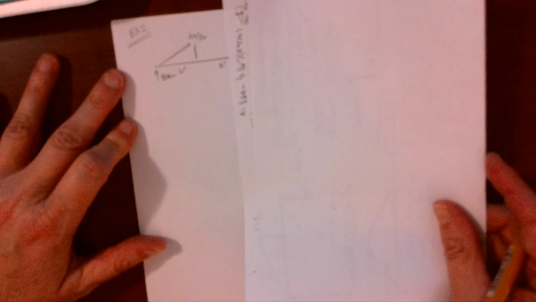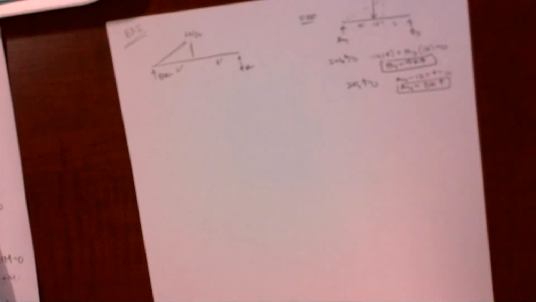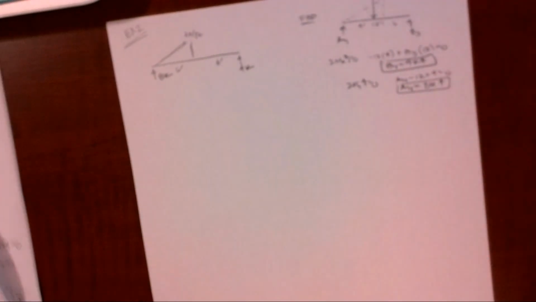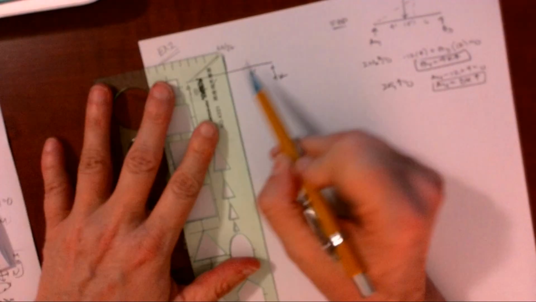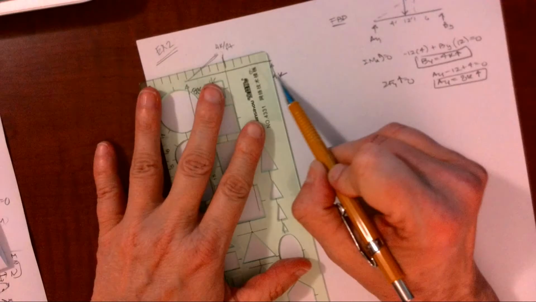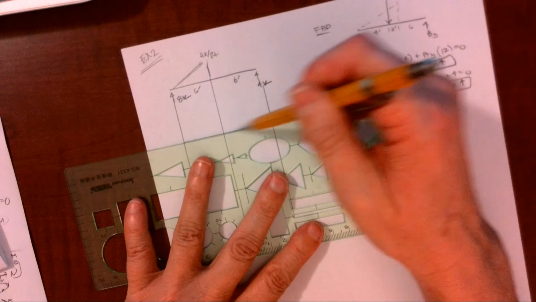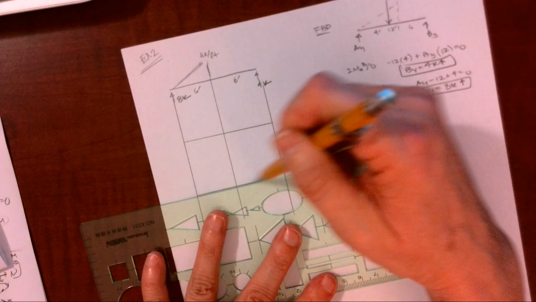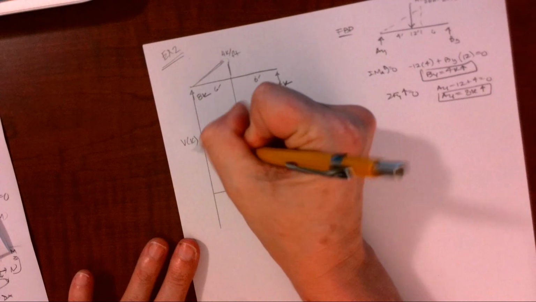So what I need you guys to do right now is pause the video, and I want you to write down your 2 sections of beam. Oh, I just told you that we have 2 sections of beam. And I would like you to go ahead and draw that free body diagram from 0 to 6 feet while I get this labeled. Okay, shear has units of kips, moment has kip feet.